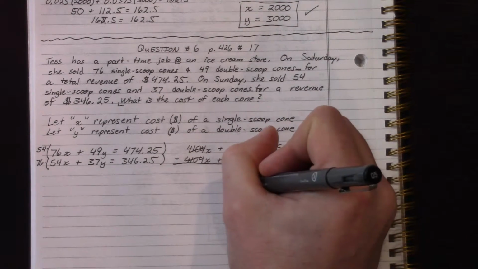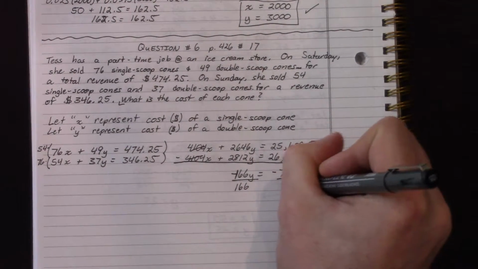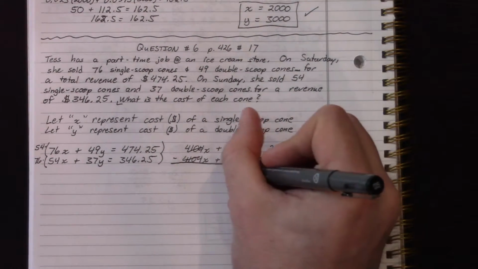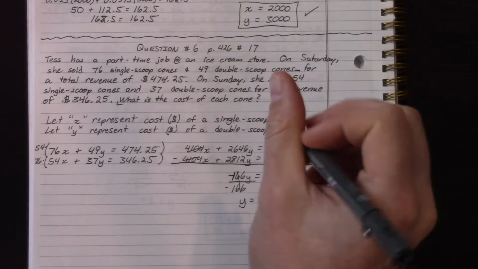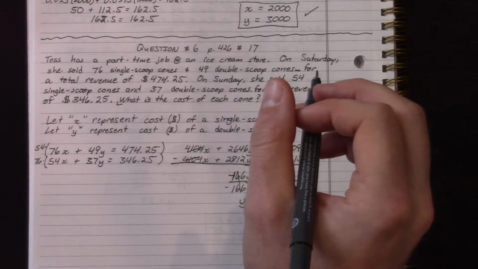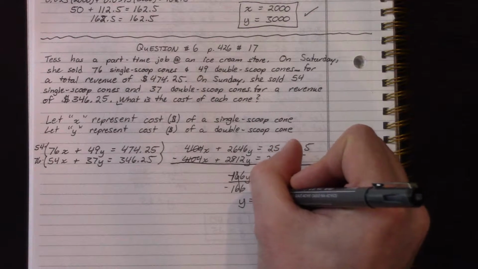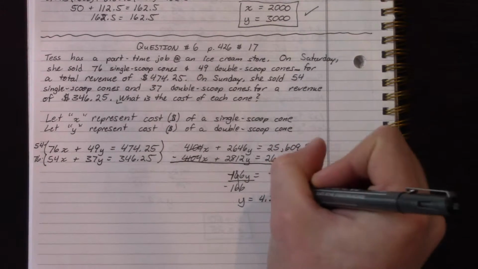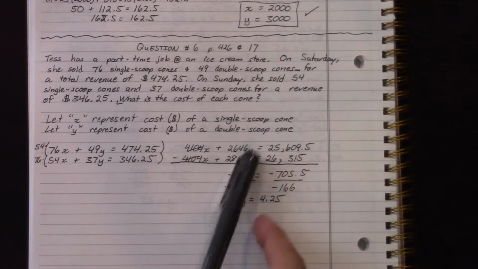Now when I divide both these by negative 166, we get y equals, let's see what this is. Oh, not bad. $4.25.